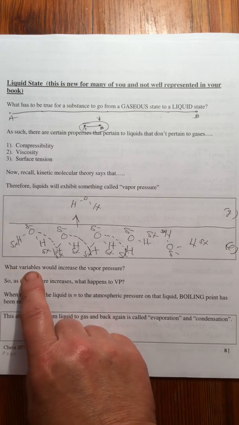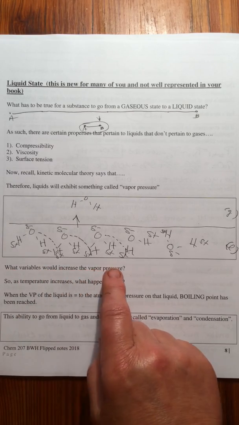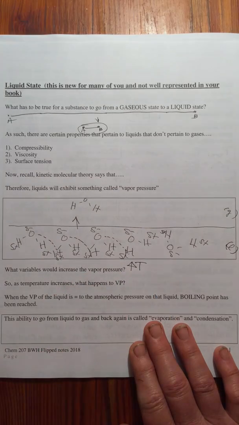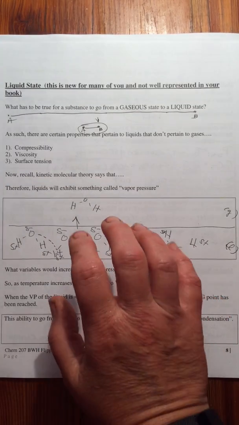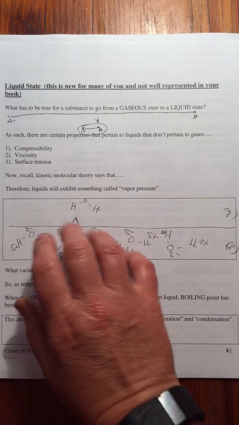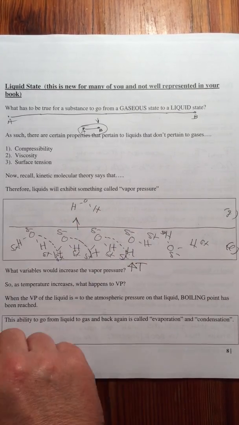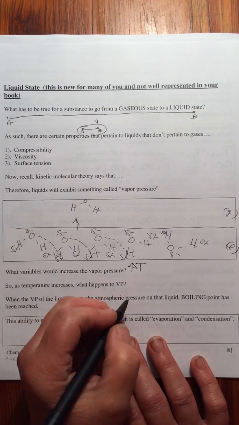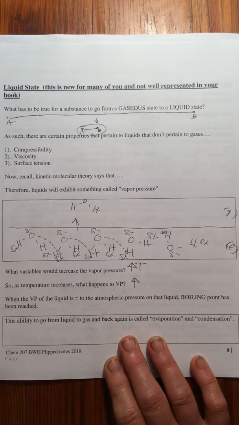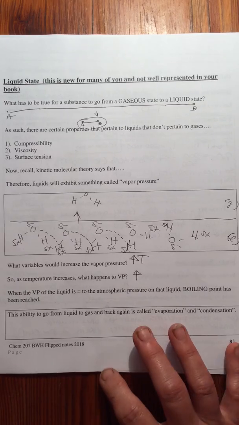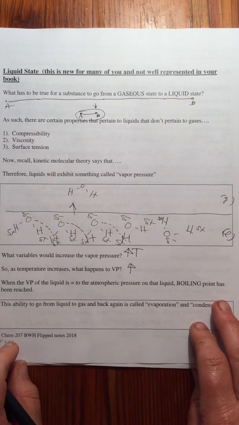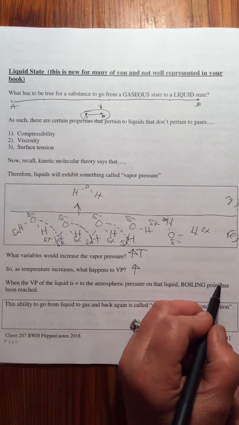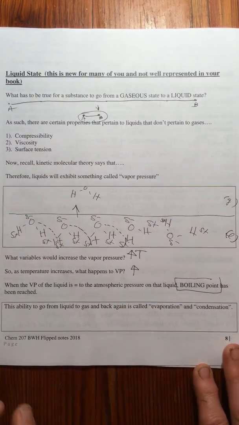So what variables would increase vapor pressure? Well, it's usually temperature, because as we increase temperature, we increase molecular motion. As temperature increases, what happens to vapor pressure? It increases. When the vapor pressure of the liquid is equal to the atmospheric pressure on that liquid, then we have reached the boiling point.